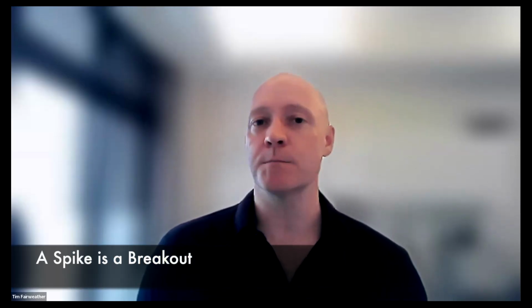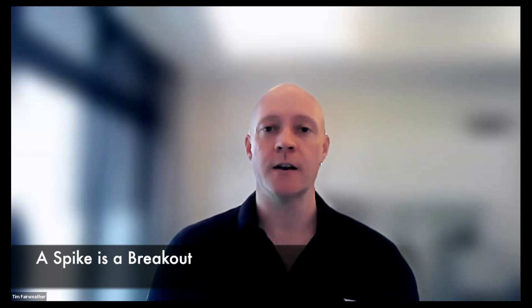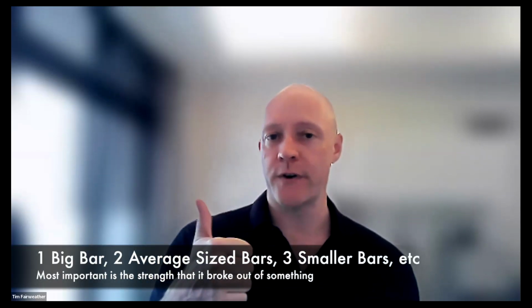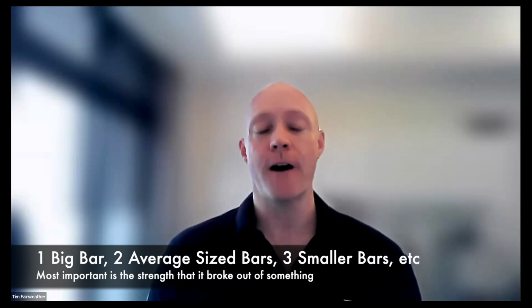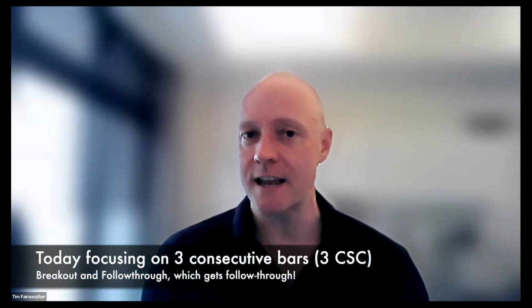First off, what is a spike? Well, a spike is a breakout. And when we look at a breakout, we can usually distinguish it by a couple of characteristics. It can be one very large bar, breaking far beyond the range the price was at. It can be two average size bars or three slightly smaller bars, and so on with 4 and 5, etc. But for this exercise, what we're going to do is focus on 3 consecutive bars.